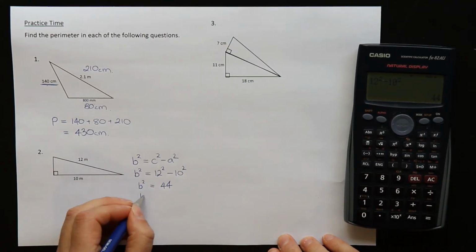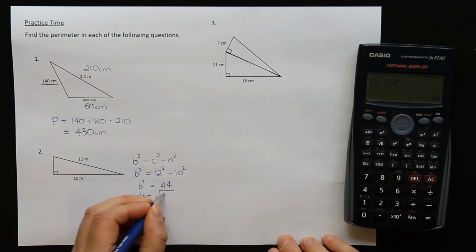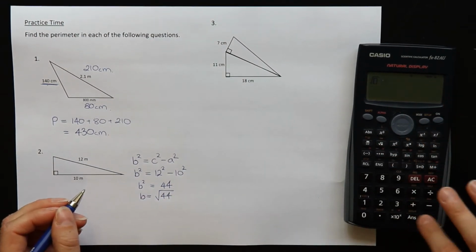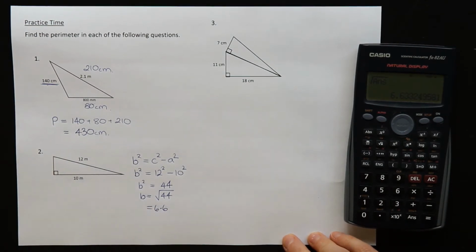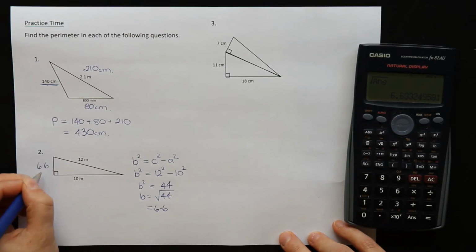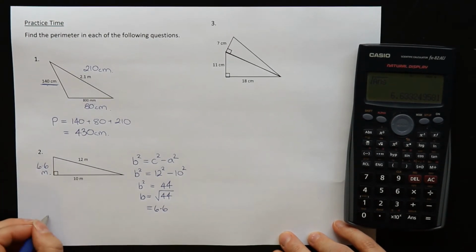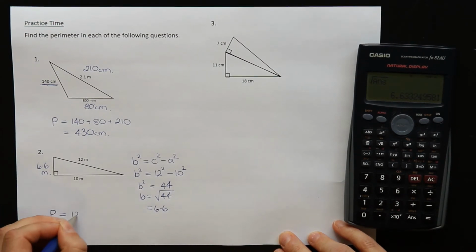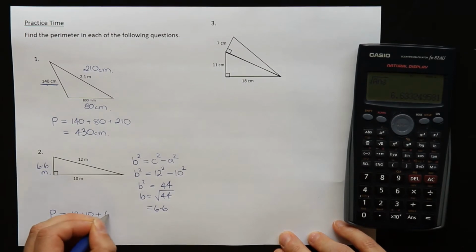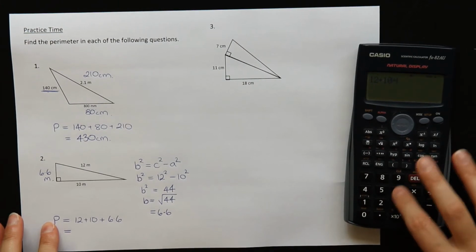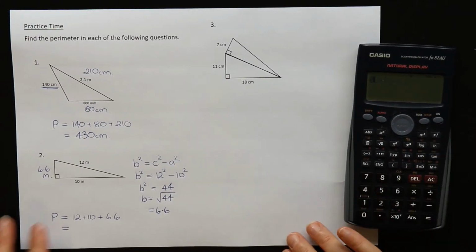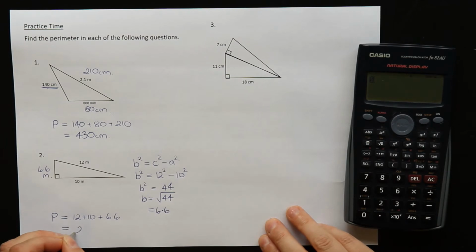Now we need to get rid of this squared here, so we need to square root 44. The square root of 44, let's do one decimal place, is 6.6. So this side is 6.6 meters. So now that we have all the sides, we can find the perimeter. Perimeter is equal to 12 plus 10 plus 6.6. Oops. 28.6 meters.